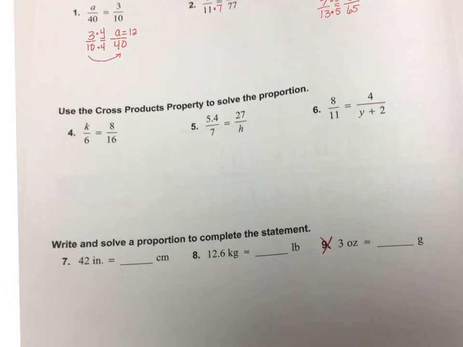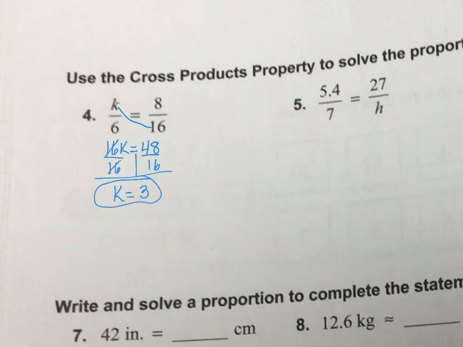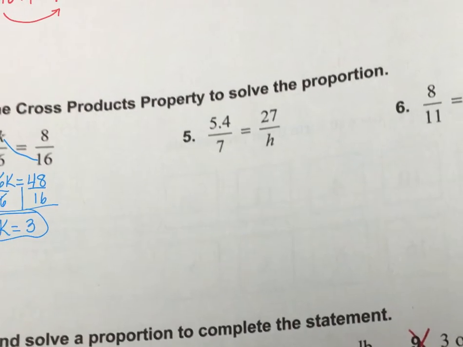Okay, so again, now we're going to go back to the cross products. If you look at number 4, 6 doesn't go into 16 evenly, so we're going to go ahead and cross multiply. Here we would get 16K equals 48. Divide both sides by 16. These cancel, leaving me with 1K, which is the same as K, and 16 goes into 48 3 times. And if you check that, you put it right back up in there, 3 times 16 is 48.